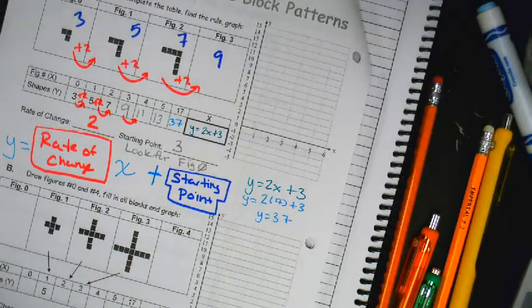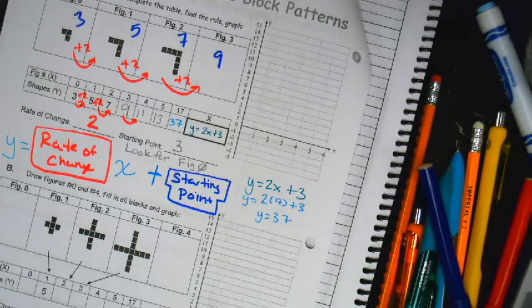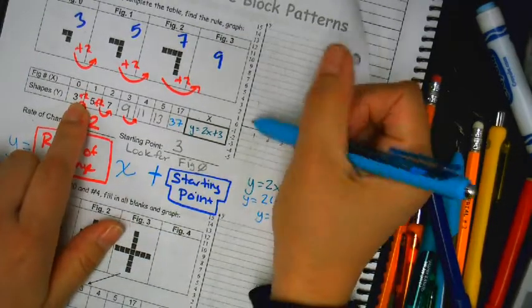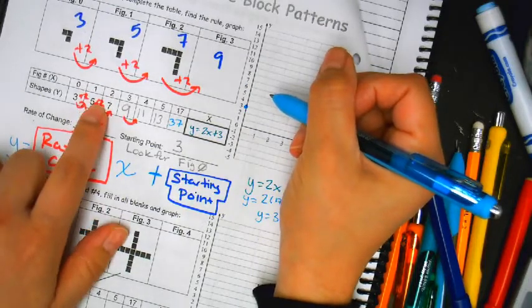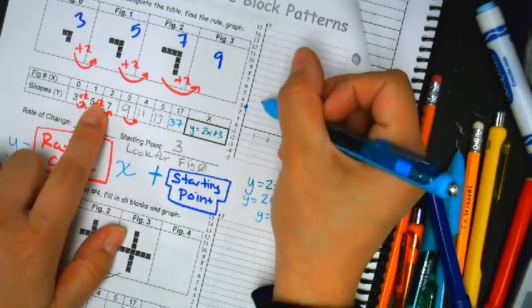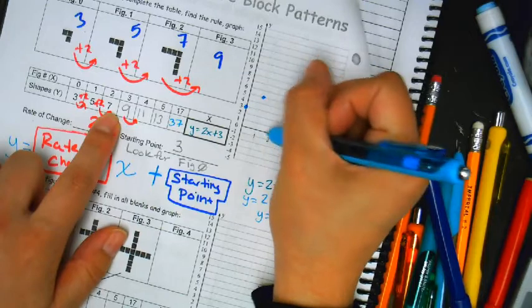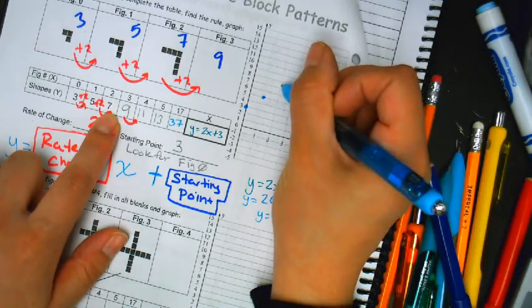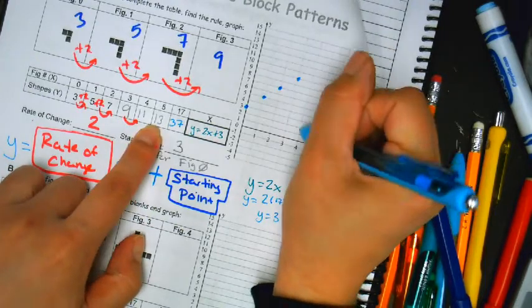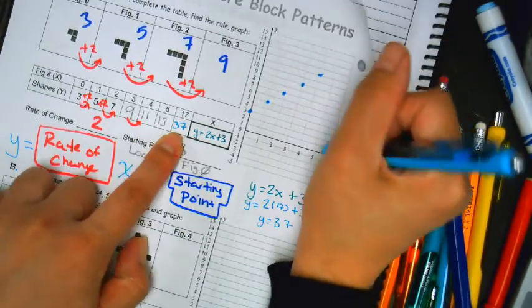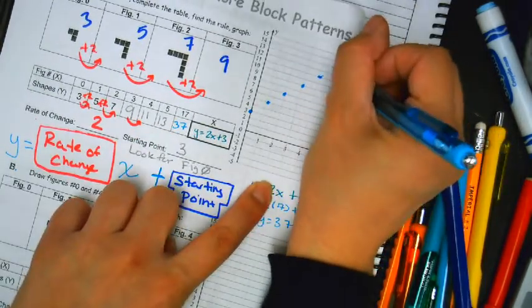All right, so we're going to graph it. What's our first dot? 0, 3. So on your y, you're going to go to 3. Then 1, 5. So 1 and then up to 5. 2, 7. 3, 9. 4, 11. 5, 13. And that's it.